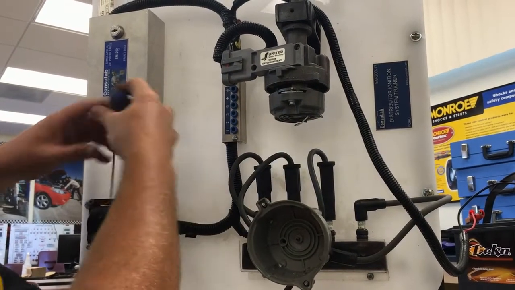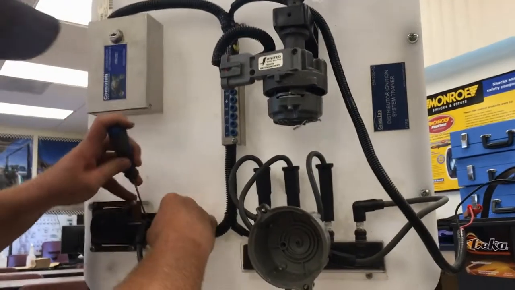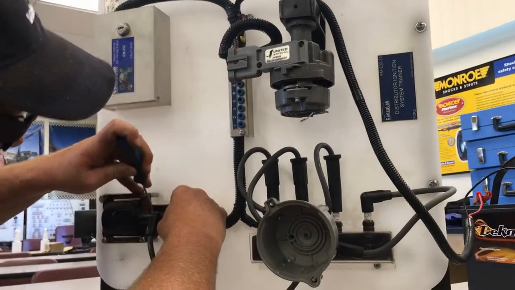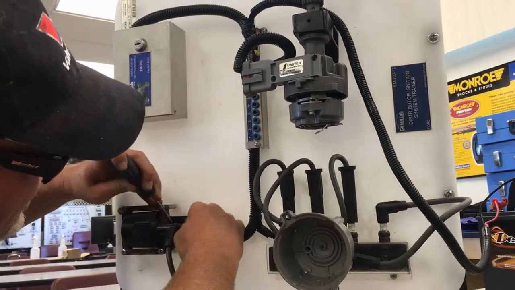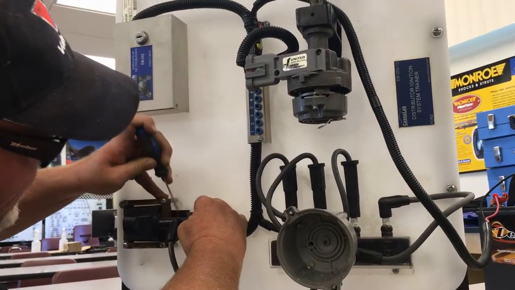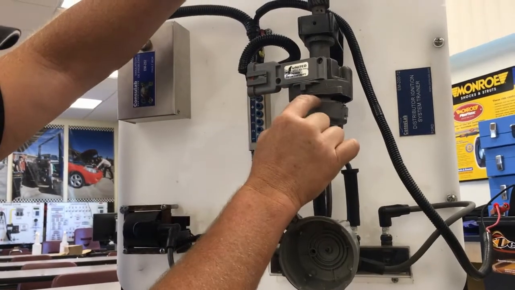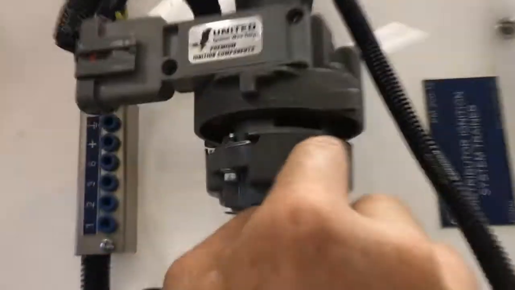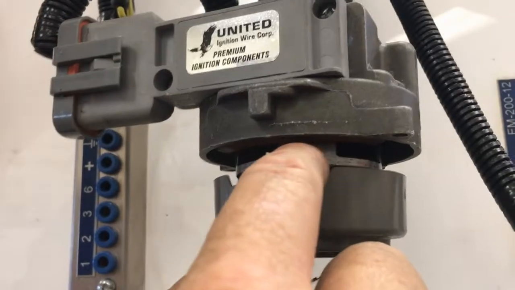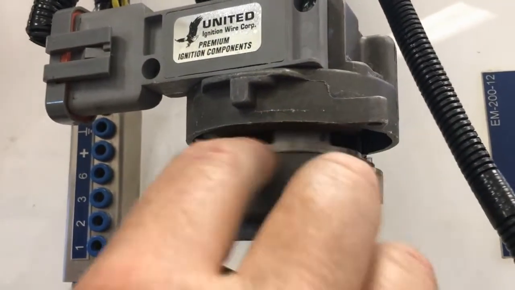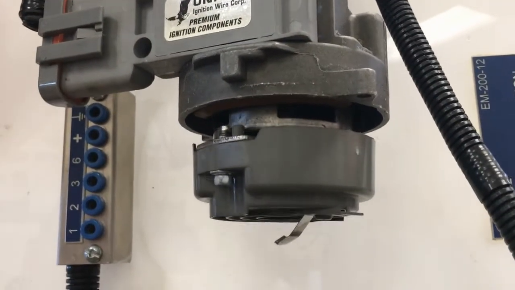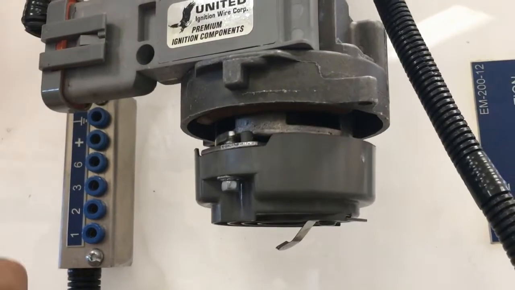I'm going to disconnect my coil right now because I don't want to get shocked. Remember, a coil generates your energy. So let's go ahead and take this coil off. Unplug it. Now you can see I have 1 vane, 2 vanes, 3 vanes, 4 vanes. This is what we call a Hall effect sensor. There is also a variable reluctance one, but we won't get into that.